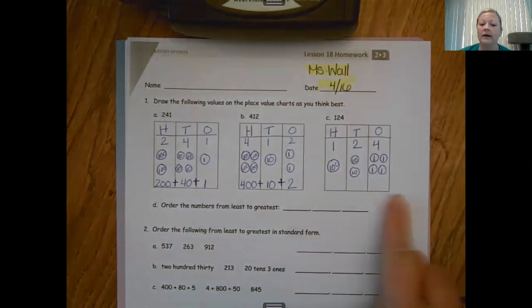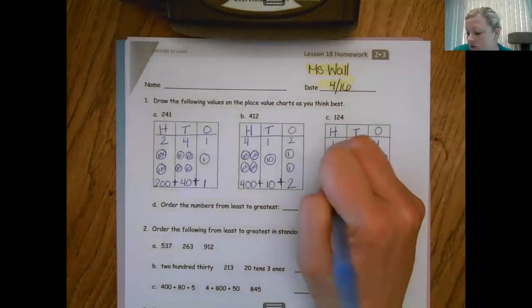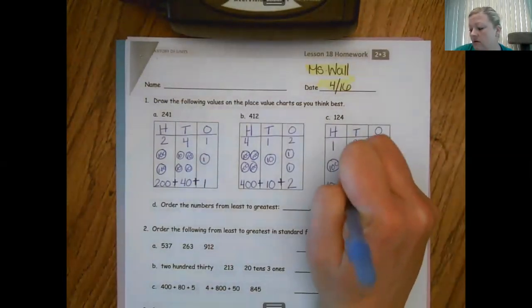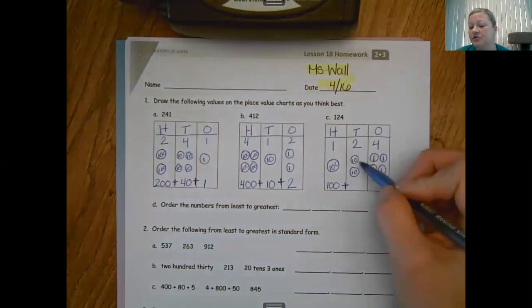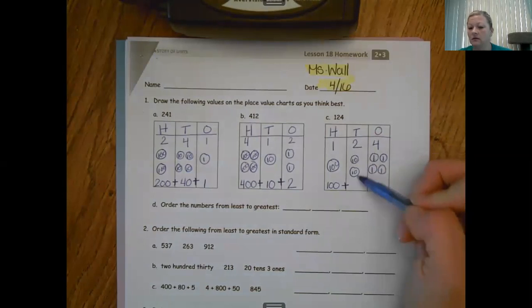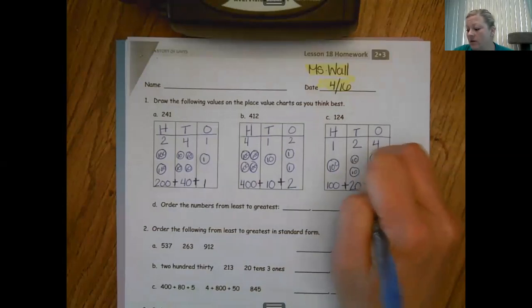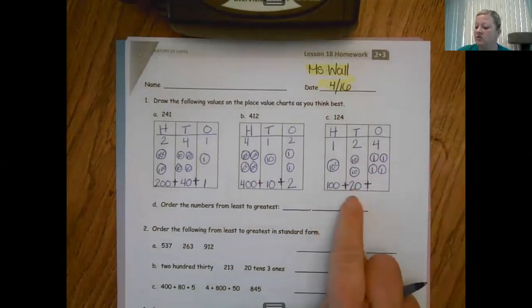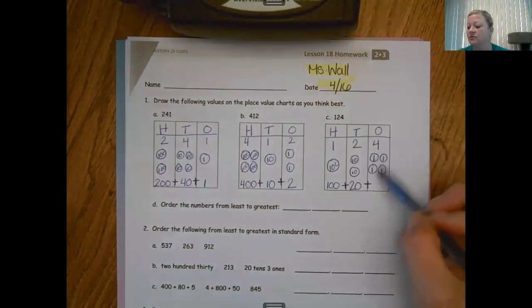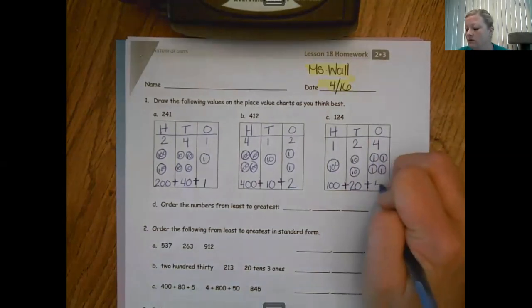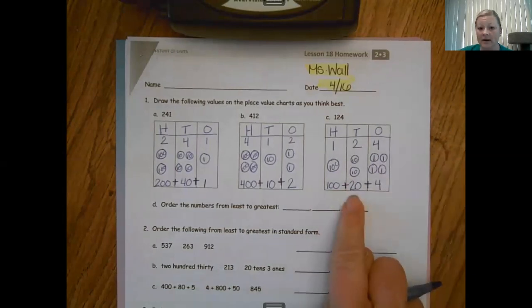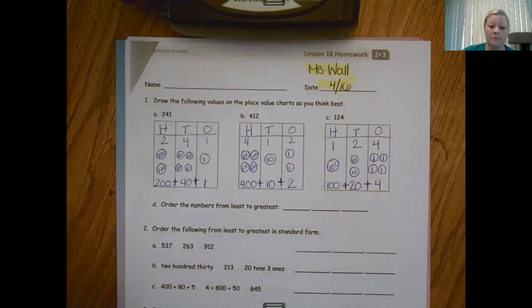And then go ahead and write it again in expanded form. So we have 100. And then 2 10s equals what? 10, 20. So we're going to write 20. So we have 100 plus 20 plus 1, 2, 3, 4. So 100 plus 20 plus 4. Go ahead and give that a shot. Does yours look like mine?